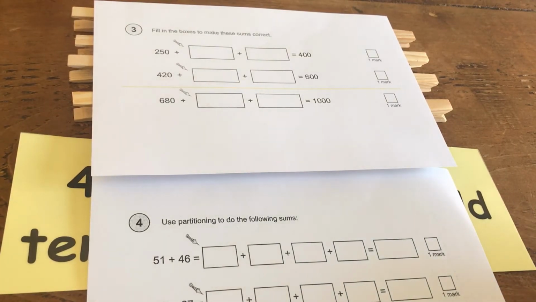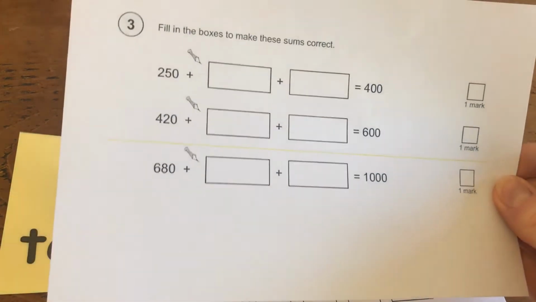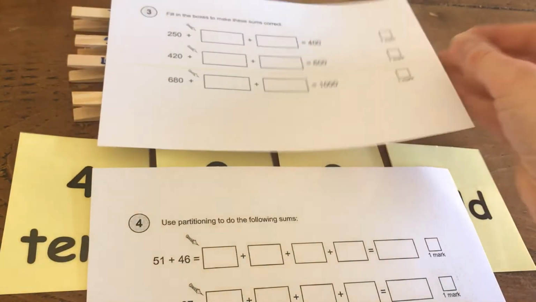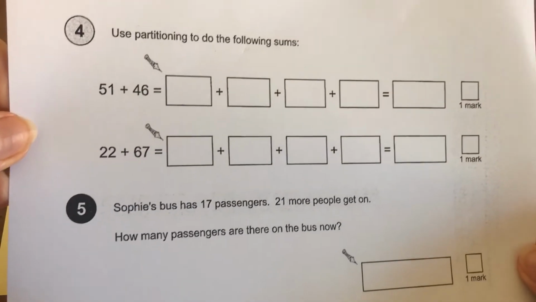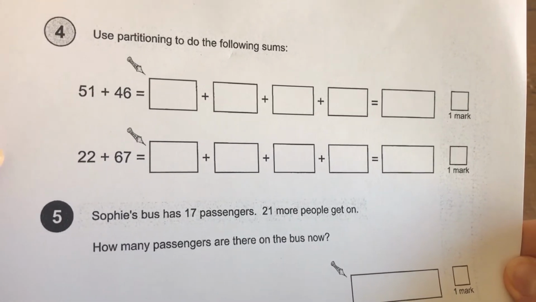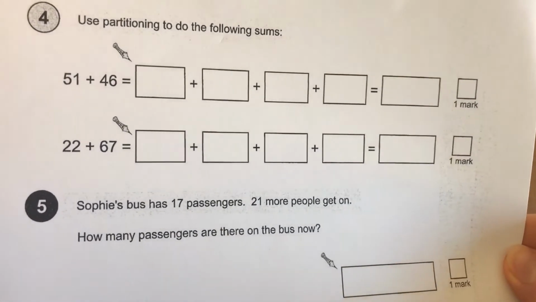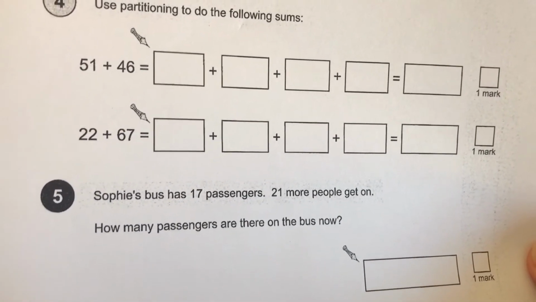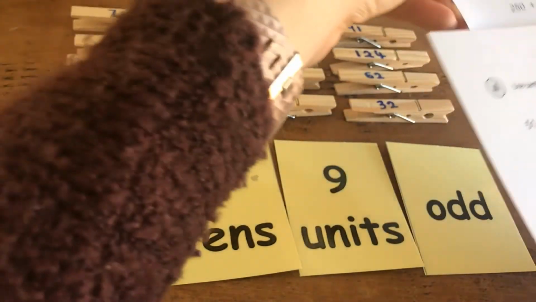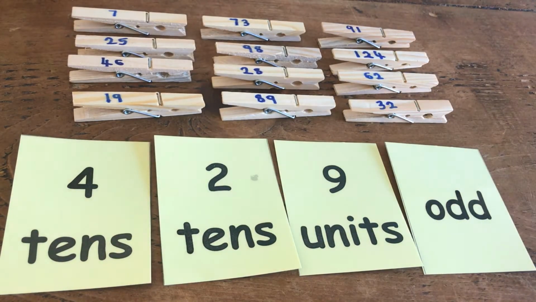Okay, so today we are going to look at pages 12 and 13 of your maths textbook. Particularly we're looking at the partitioning for question 3 and also the partitioning in question 4 and 5, and then 6 and 7, the questions that come after that as well. Now we've done lots of partitioning in class, so it should be fairly straightforward, but we'll just go through some bits together just to make sure that you know what you're doing.